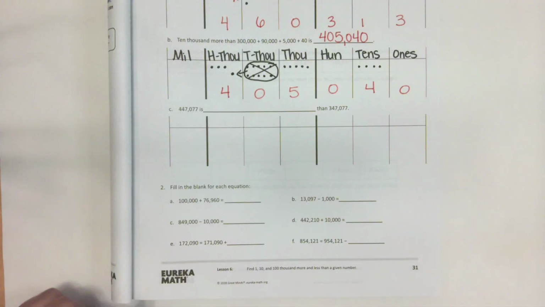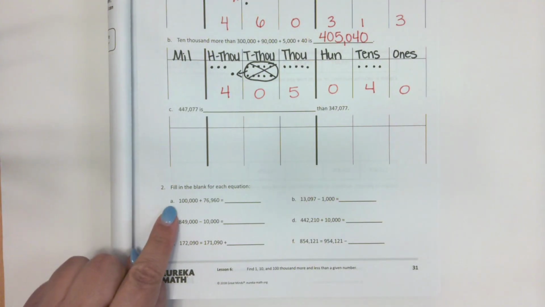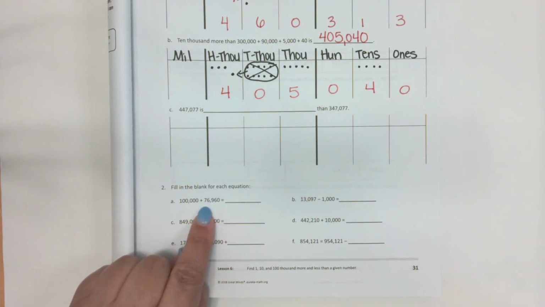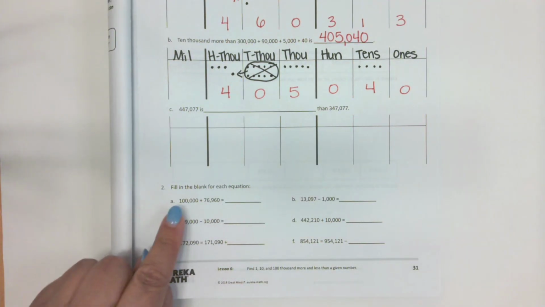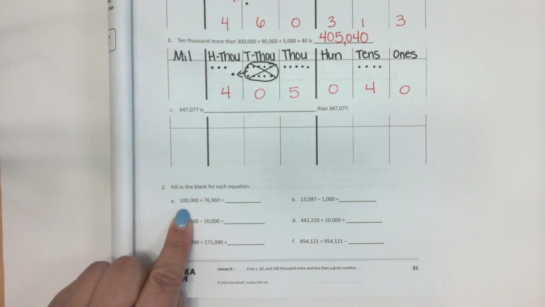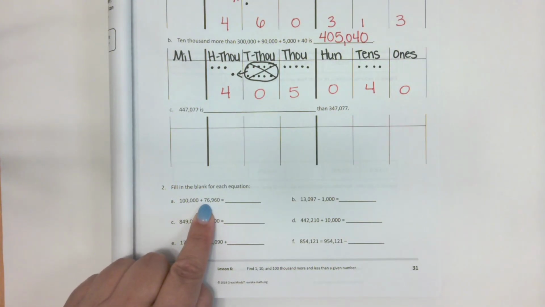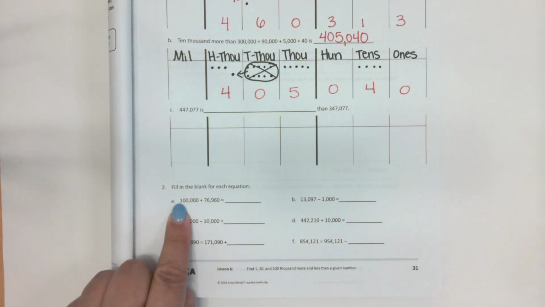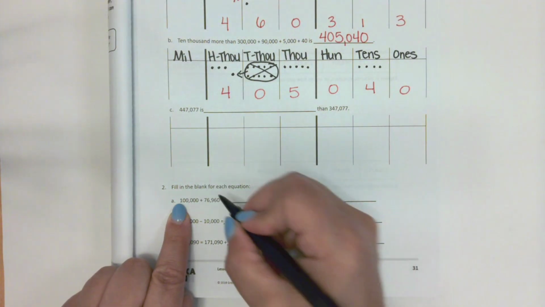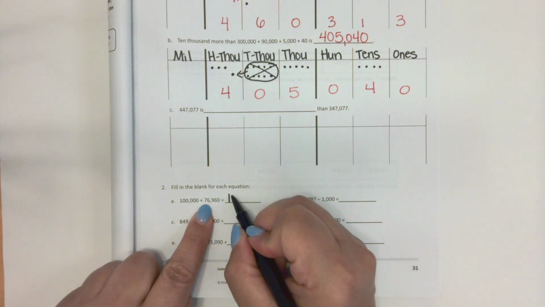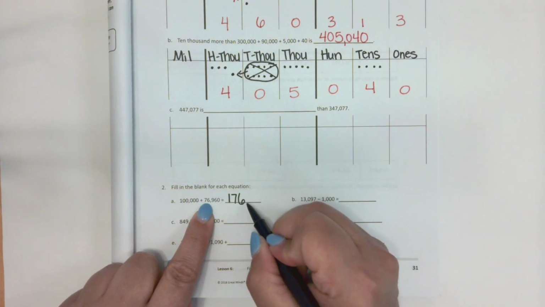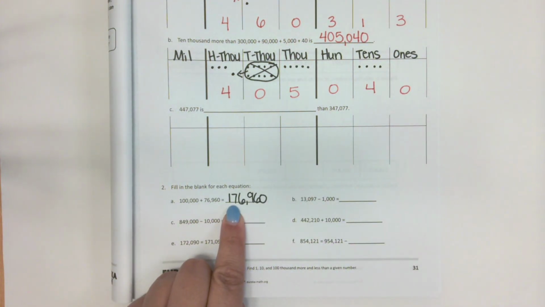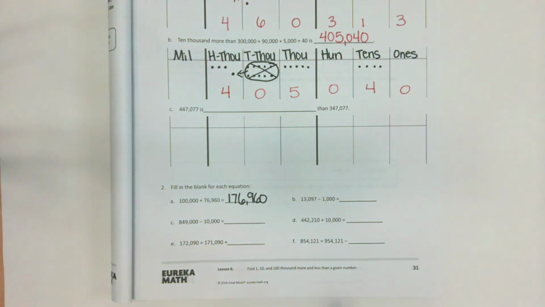Start with letter A. It says fill in the blank for each equation. 100,000 plus 76,960. If we have 76,960 and we're adding 100,000 to it, how many 100,000s are in the number 76,960? Right now, there's none. So if we're adding 100,000, then that means we will have a 1 in the 100,000s place. We'll still have 7 in the 10,000s, 6 in the thousands, 9 hundreds, 6 tens, and 0 ones. 176,960.